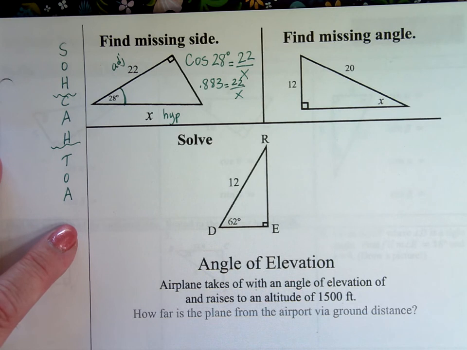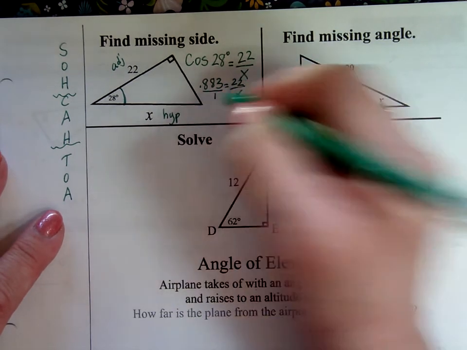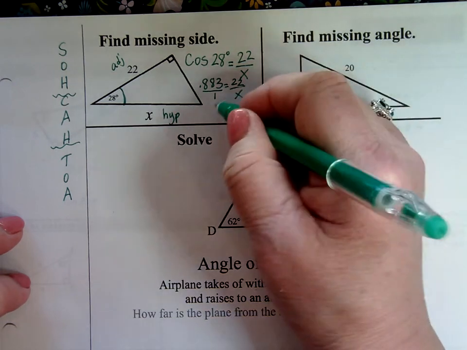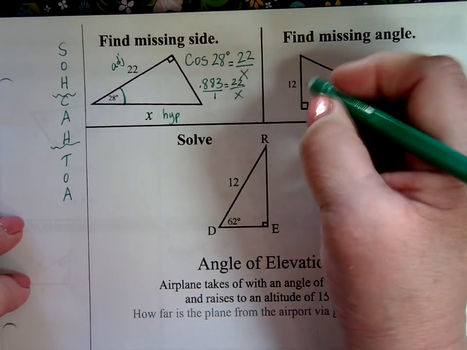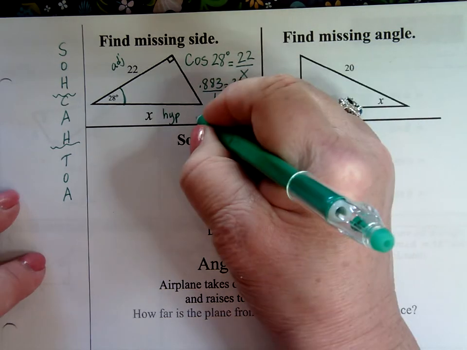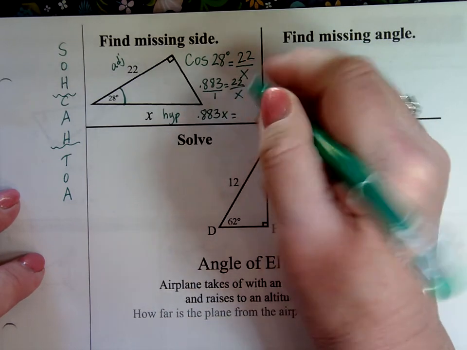Now here's the easiest way that I've seen over the years to figure out whether you're going to be multiplying or dividing when you go to solve for x. You're looking for what x is. The easiest way to do this is take that decimal, put it over 1, just like you would a whole number, and then cross multiply. So if I do that, then I have 0.883 times x, 0.883x. 1 times 22 is 22.